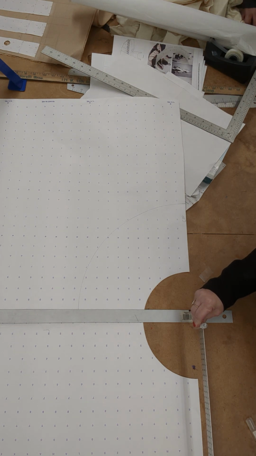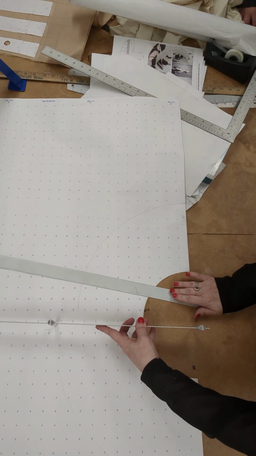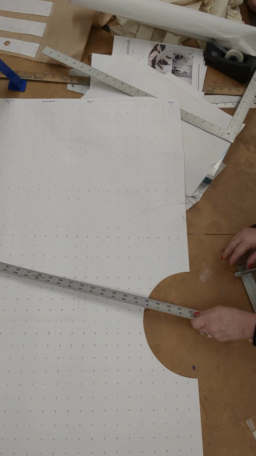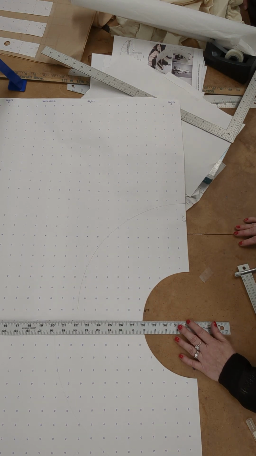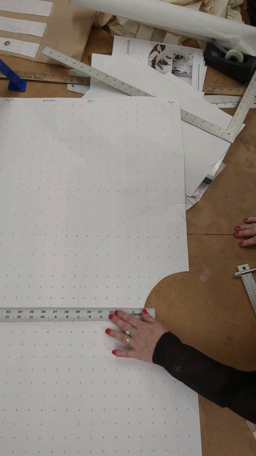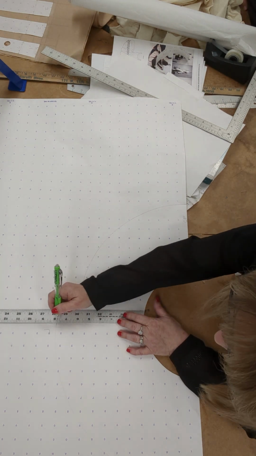I like your idea of doing 7.5, so we'll do that, and then we'll just blend the 3. But that's not how I did it before. I just tilted my paper and made it match.